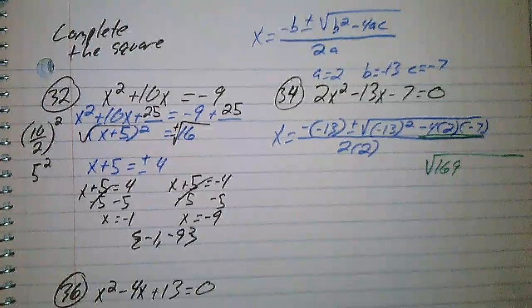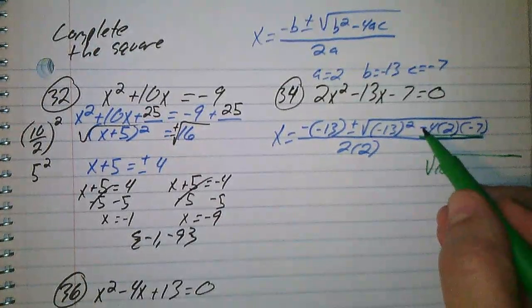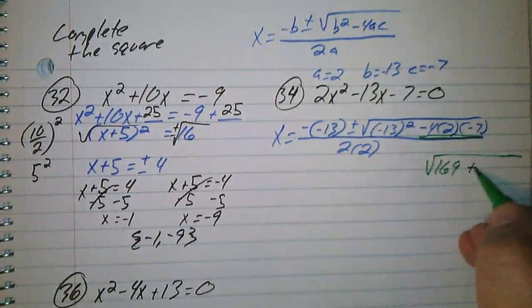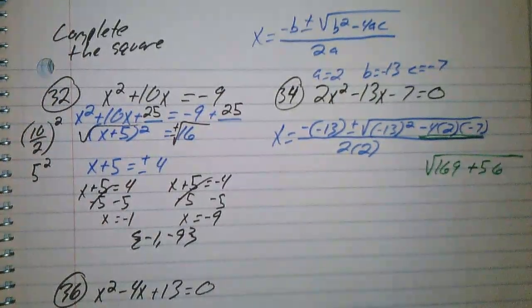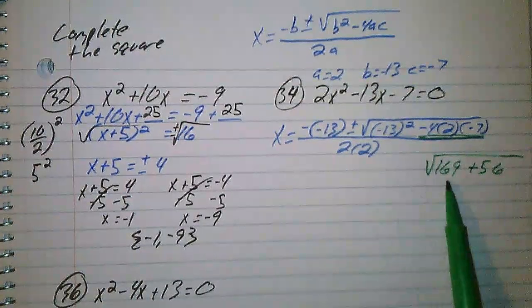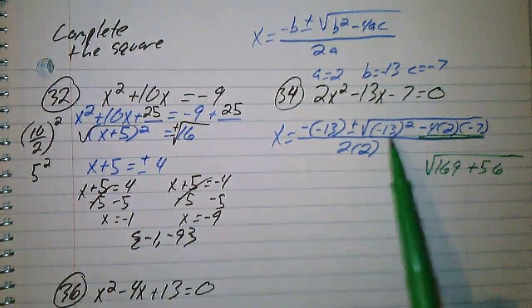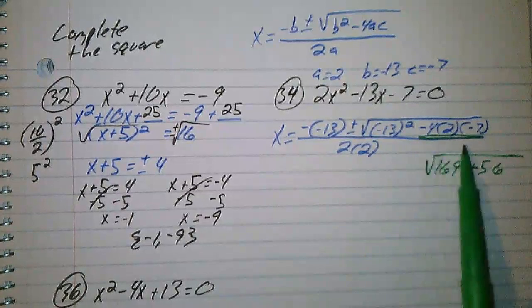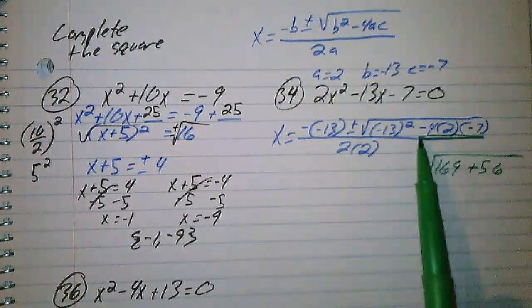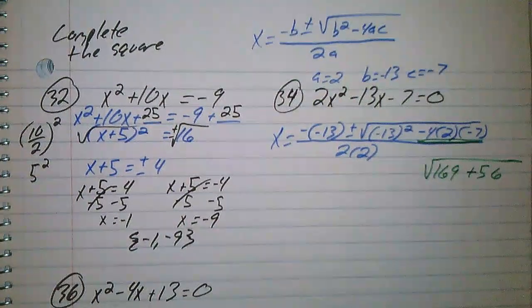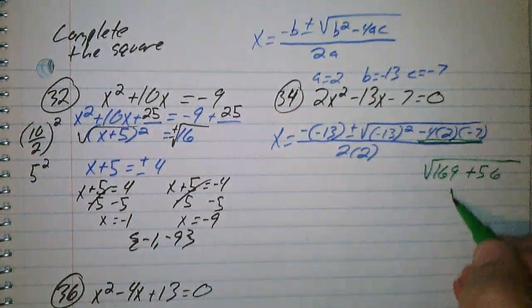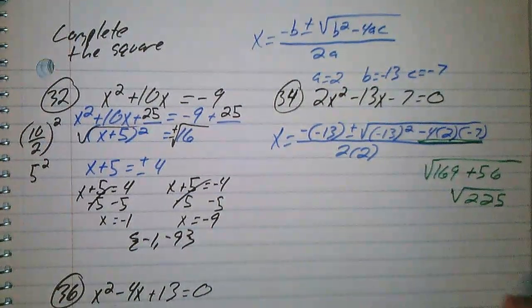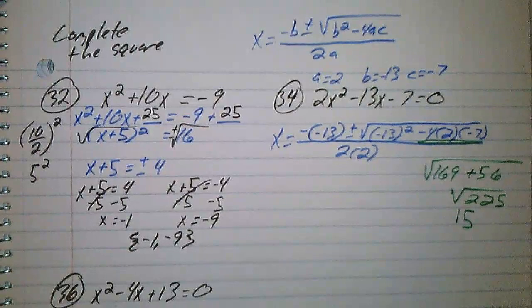4 times 2 is 8. 8 times 7 is 56. We have a negative times a negative, so it makes a positive 56. Again, it should always be a positive number because a negative squared is positive. Plus or minus, if there's two negatives, it's a plus. If you see 1 or 3 negatives, it becomes a minus. And then 169 plus 56 is 225. And the square root of 225 is 15. That is a perfect square. So there's no radical anymore.